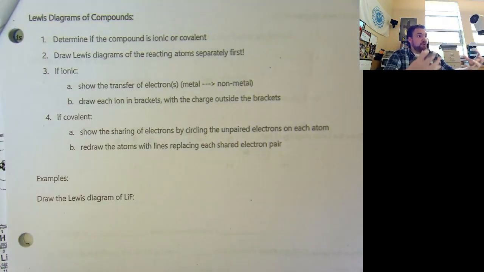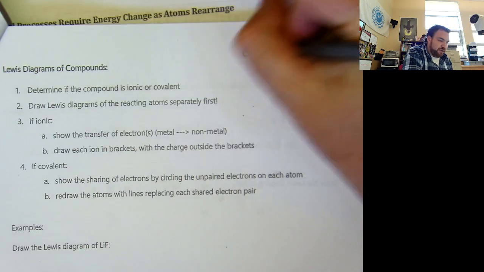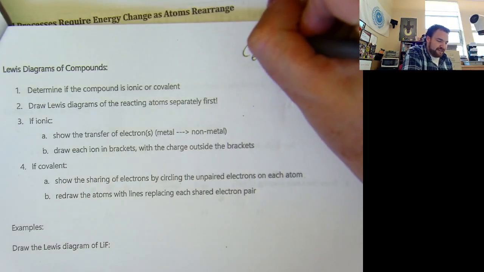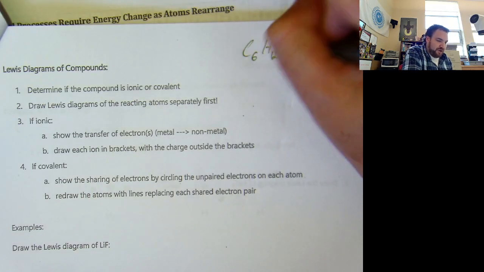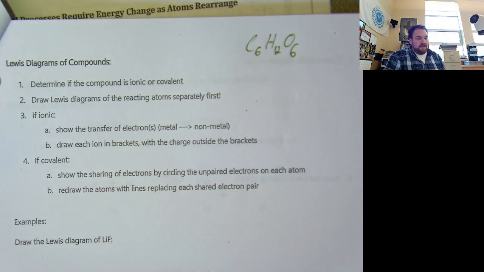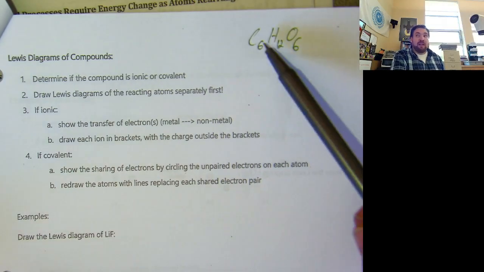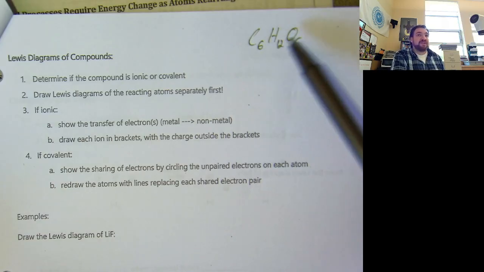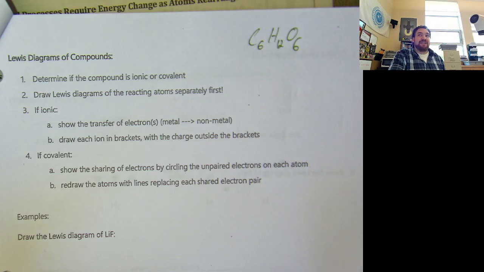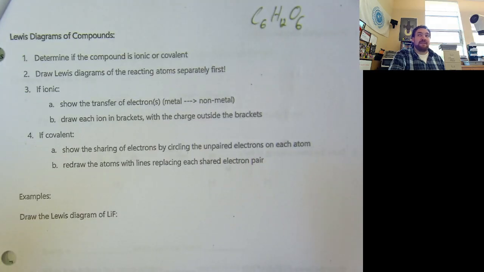And drawing a glucose molecule, glucose looks like this. C6H12O6. There are 24 atoms there. If we were doing a Bohr model of this compound, it would be huge and disgusting. But Lewis gives us a nice, clean way to do it much smaller. And I'll show you what it looks like here in a second.